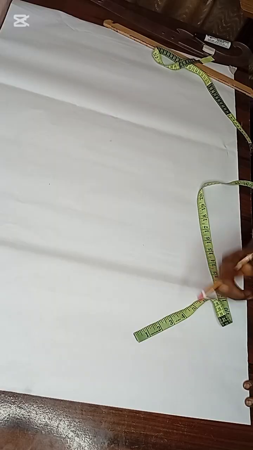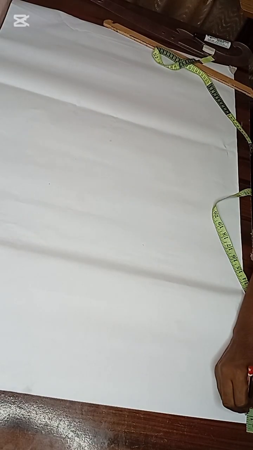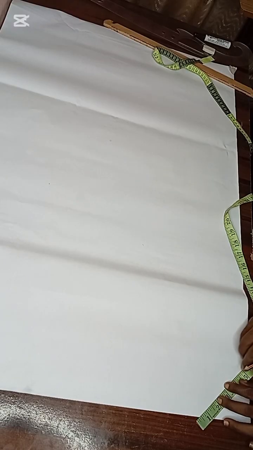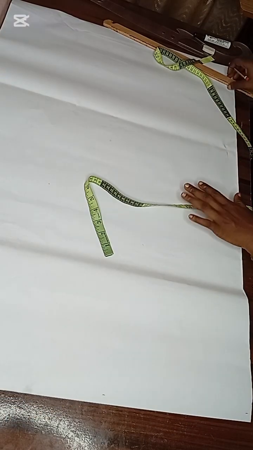Now we talked about our borderline. This is the beginning of our paper. We start by inputting 0.5, 0.5 all through to the end of your paper.